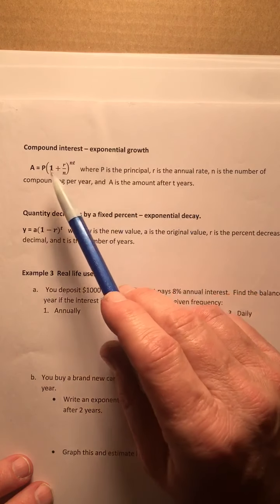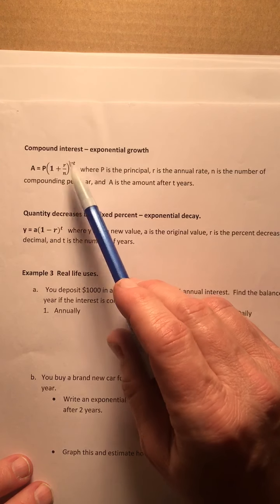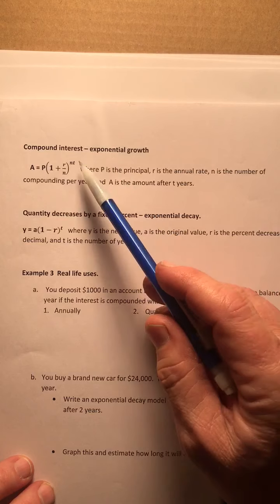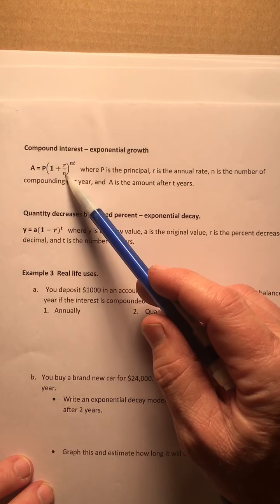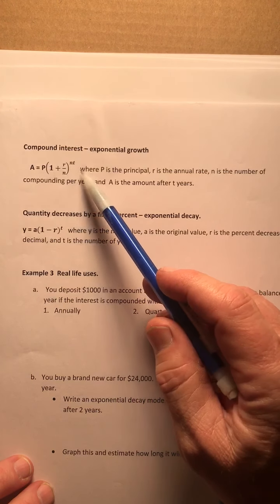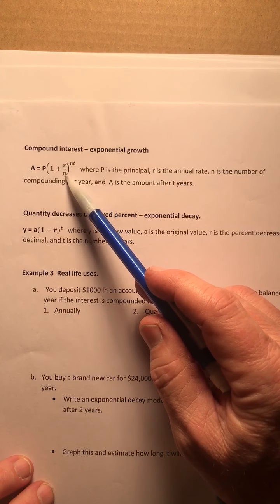Now P is the principal, r is the rate. This n and this n are the same, and they are both the number of compoundings. Compoundings means how often you're going to charge interest or you're going to get interest. All right? And that is the number of times. That n stands for the number of times per year. All right? So if it's annual, that would be a 1.